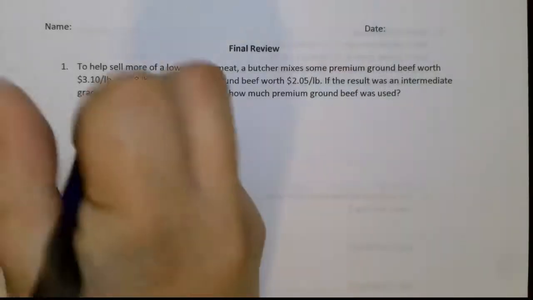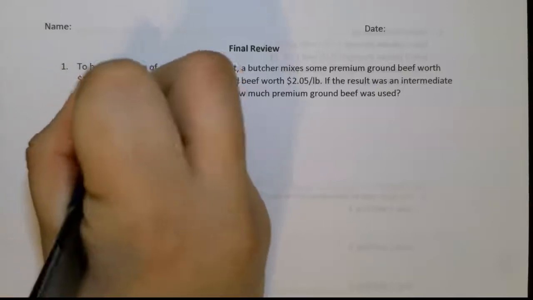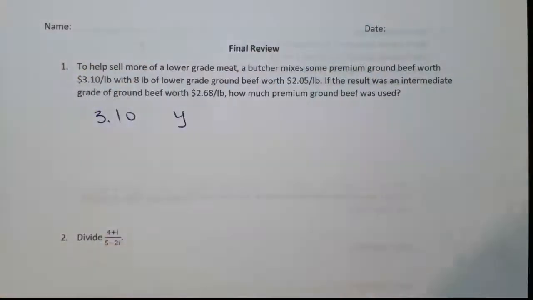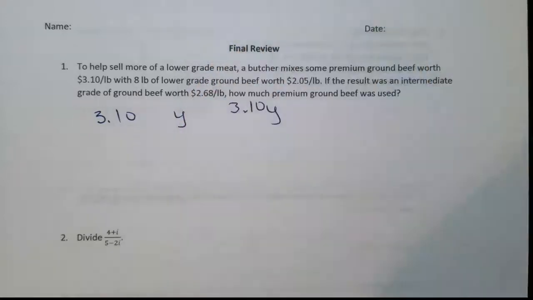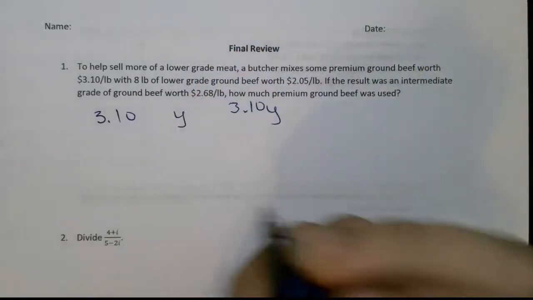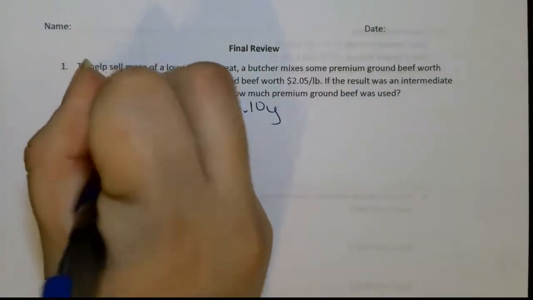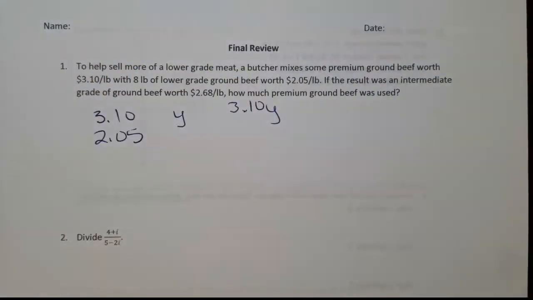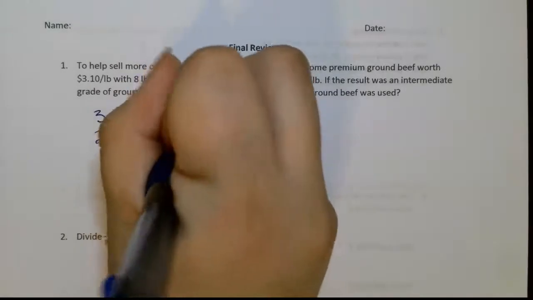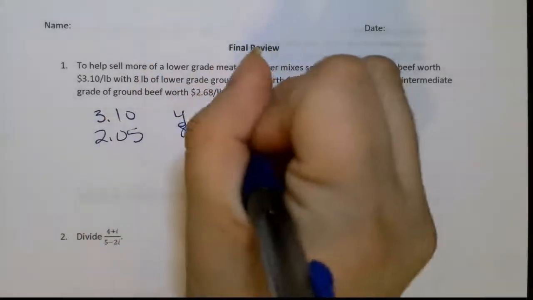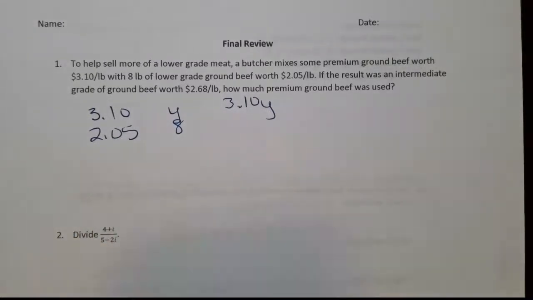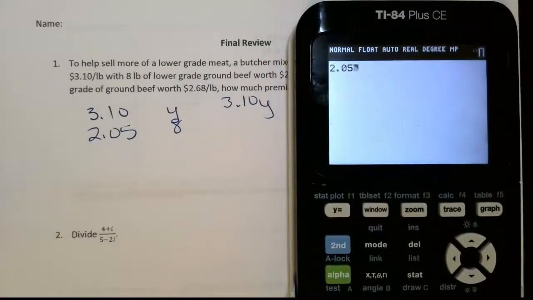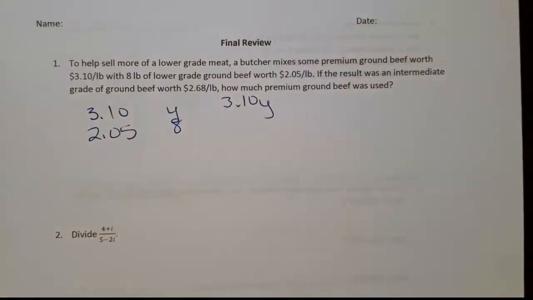So this is a mixture problem. I have 3.10 of an unknown quantity, which is going to result in 3.10y. Then I have 2.05 for my price for the lower grade beef, and the lower grade is 8. So this one is going to be, remember I multiply across, 2.05 times 8, which gives me 16.4.